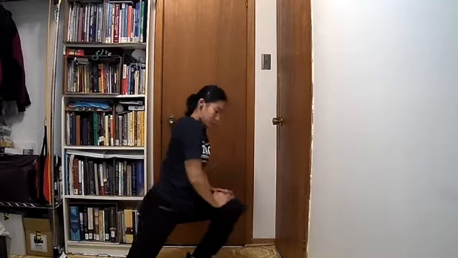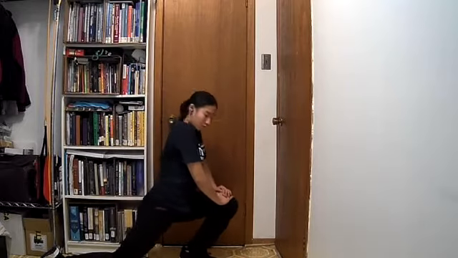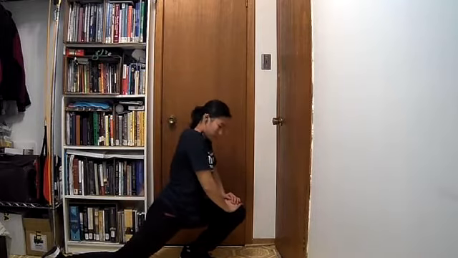Okay, now plant that front leg on the ground. We're gonna drive our knees over the toes. Keep that heel on the ground. And drive a little bit further.